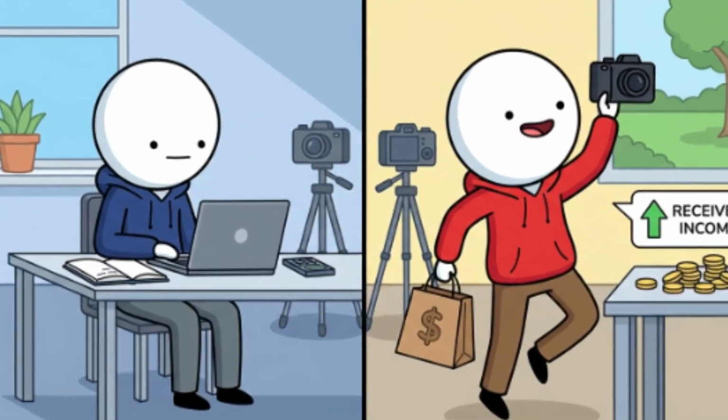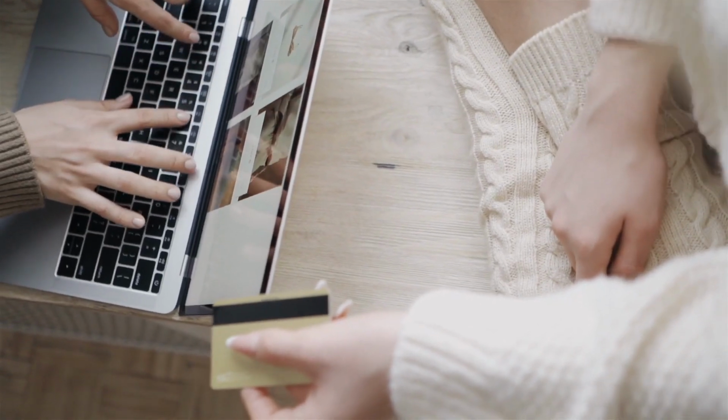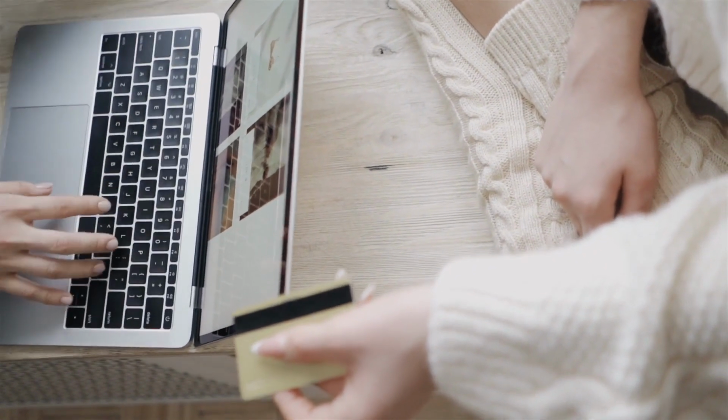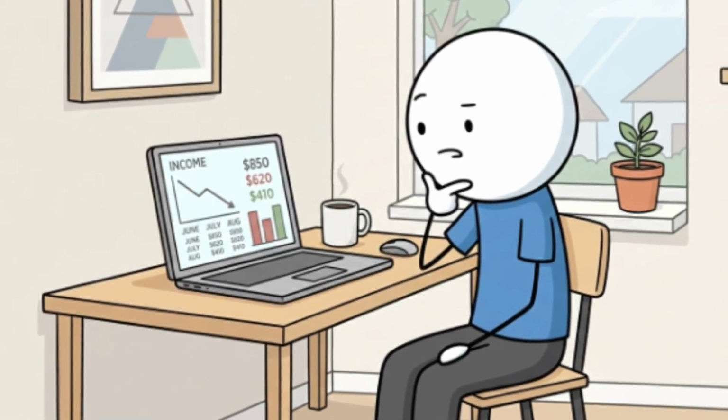Now here's where it gets interesting. After everything is disconnected, you can safely delete the app from your phone. But always double-check your email for a cancellation confirmation. That confirms your account is fully closed.